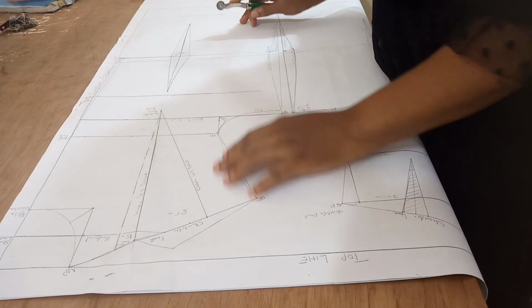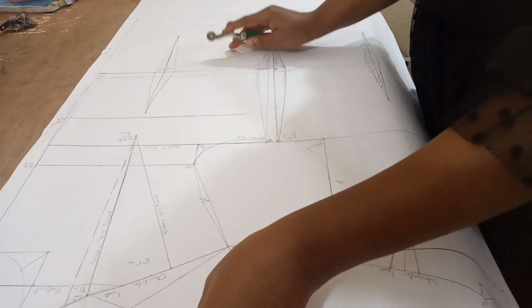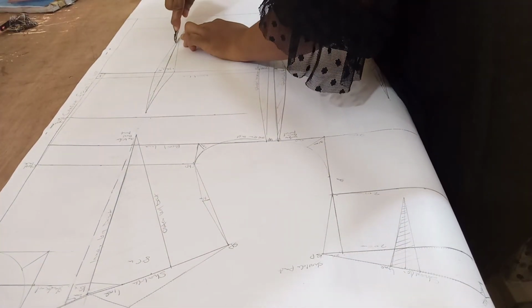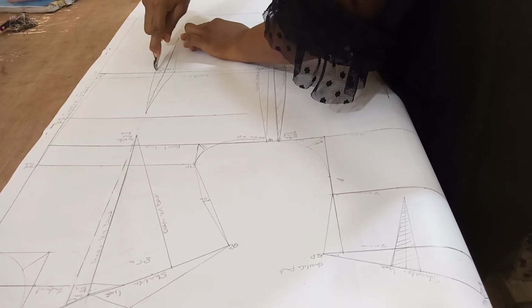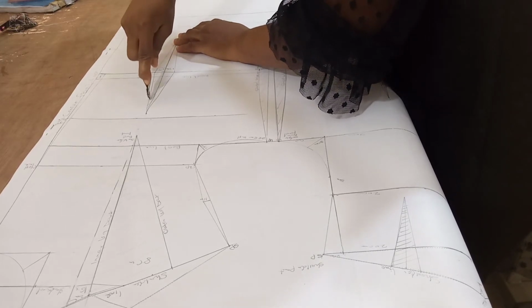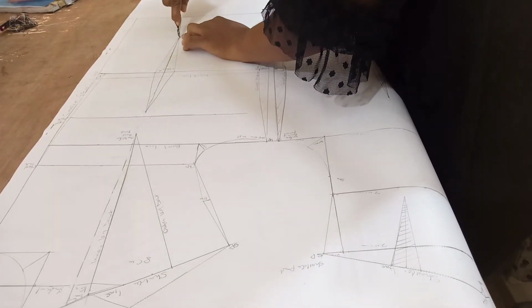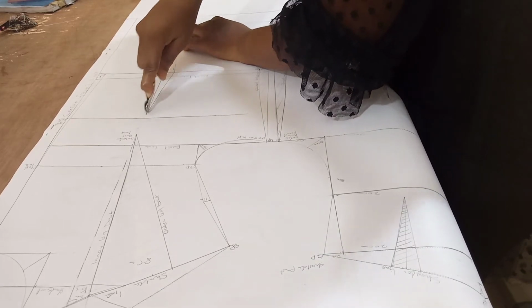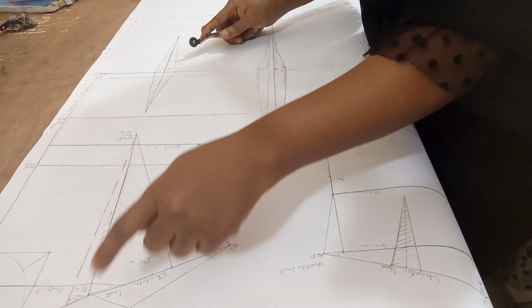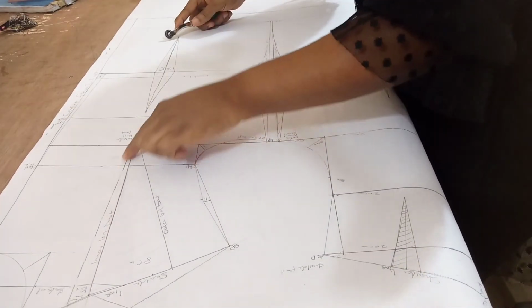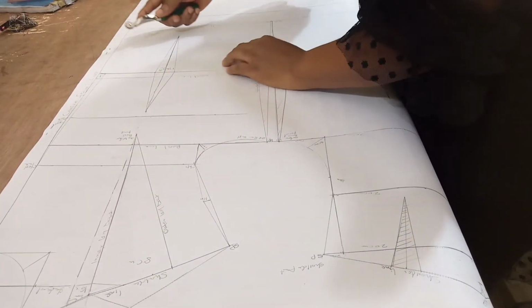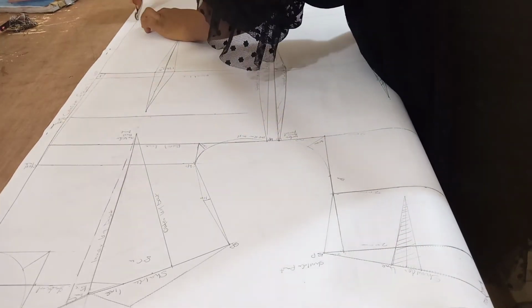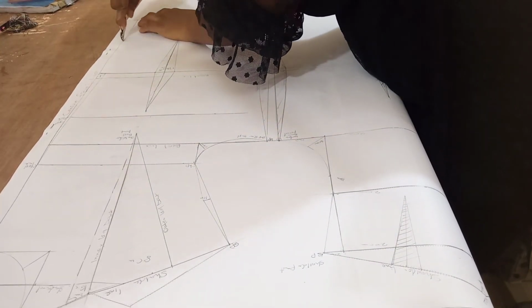As time goes on, you discover that you might not need to trace everything, but I'm just tracing out everything for you to see. When you understand the pattern properly, you will know what to trace, the place that you need to trace, especially when it comes to this side of the pattern on the shoulder. I'll explain what I'm talking about when I get to that place.